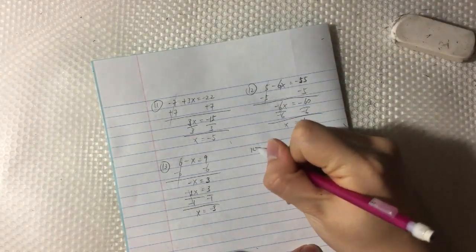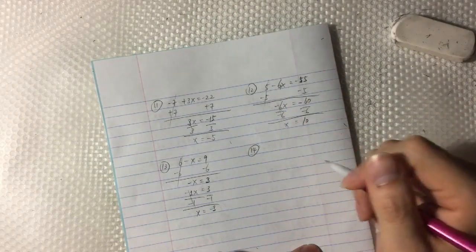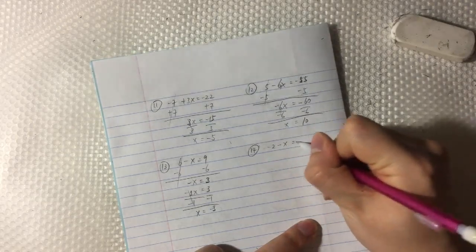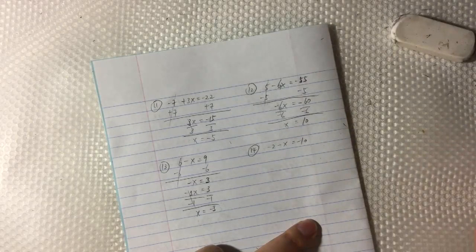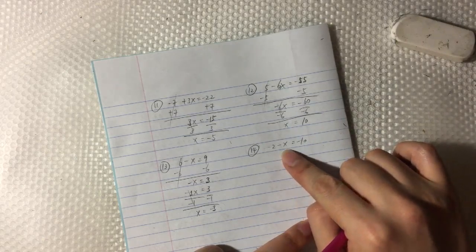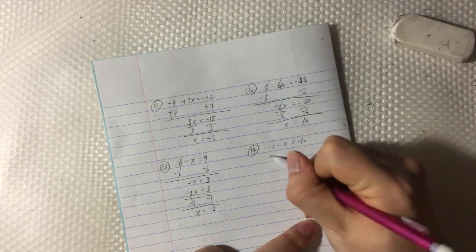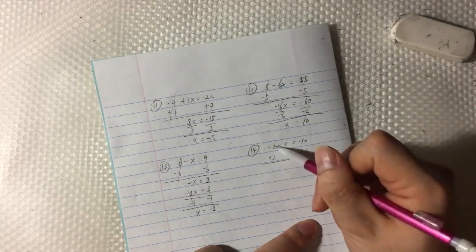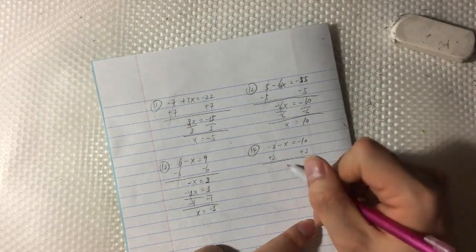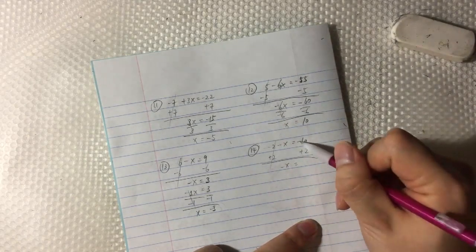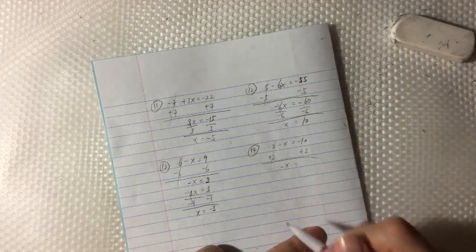Number 14: negative 2 minus x equal to negative 10. We try to get x by itself. So we need to eliminate negative 2 first. So add 2 to both sides. When I add 2 to both sides, positive 2 and negative 2 get cancelled. On the left side, I get negative x by itself. On the right side, negative 10 plus negative 2 plus positive 2.